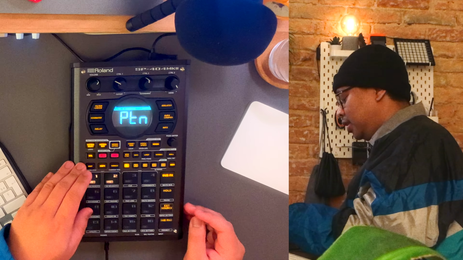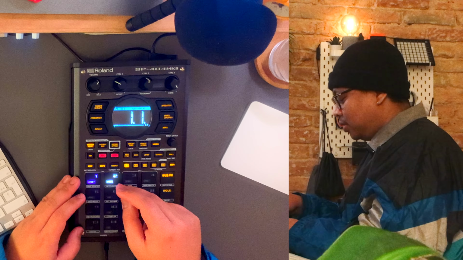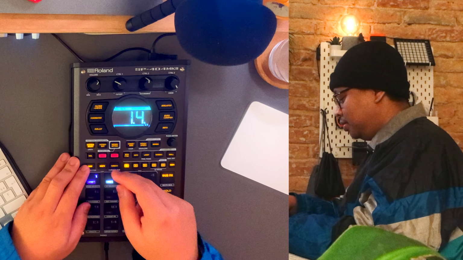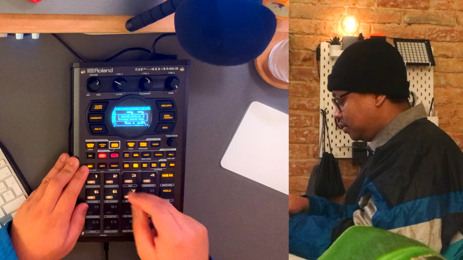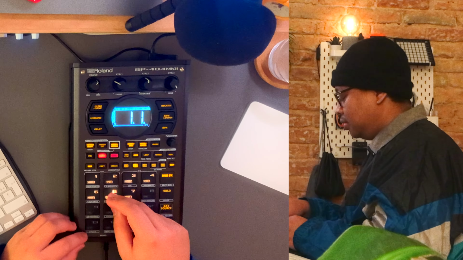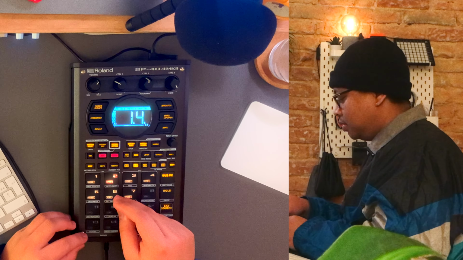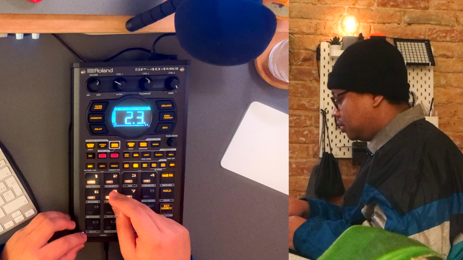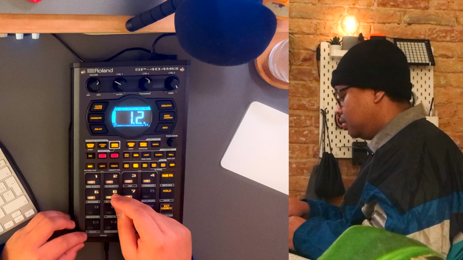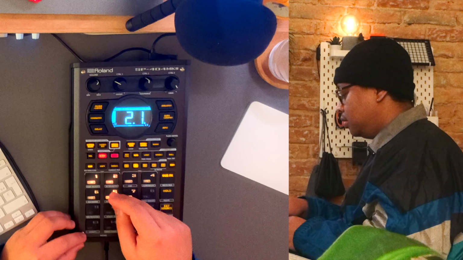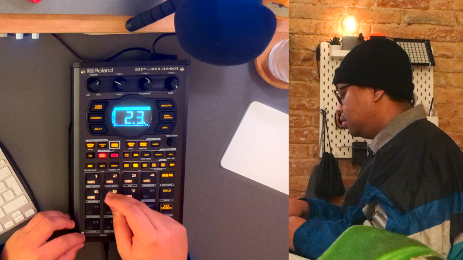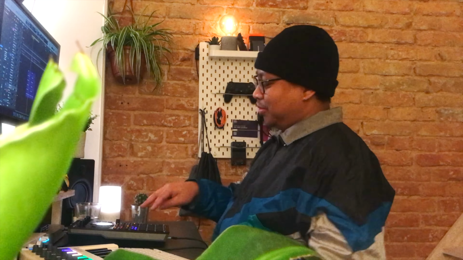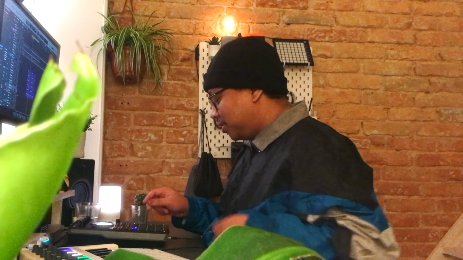Let's see. And from here, I think I'll add my kicks here. Now the question is, because I think this should be 4 bars now that I think of it, because my entire drum is 4 bars. So how do I change?